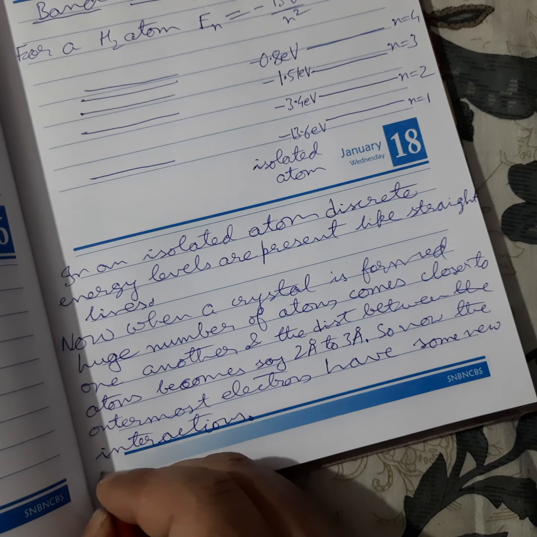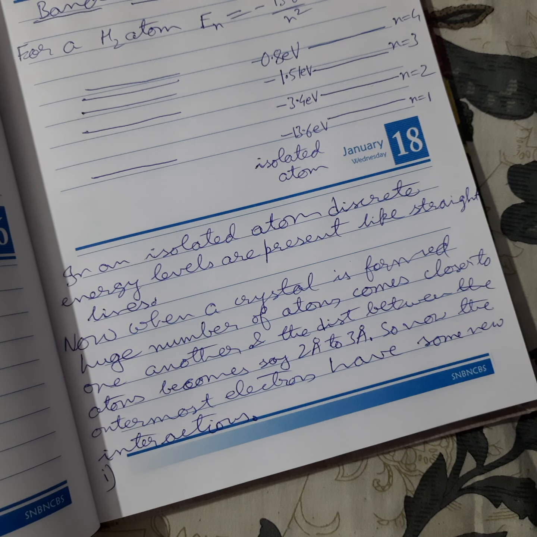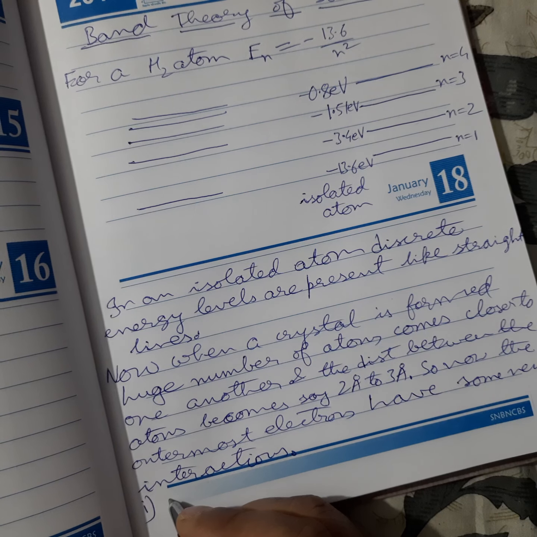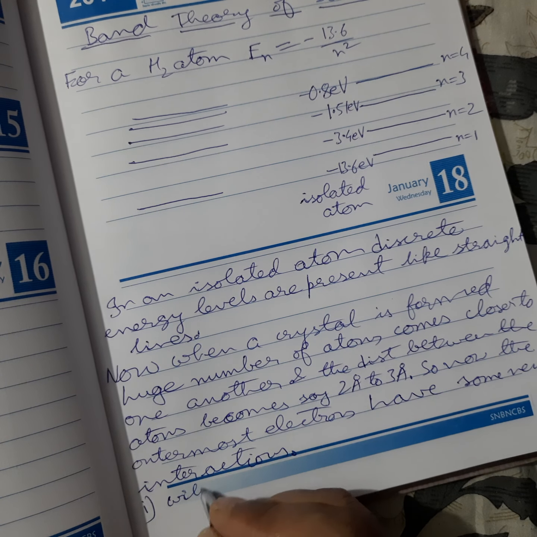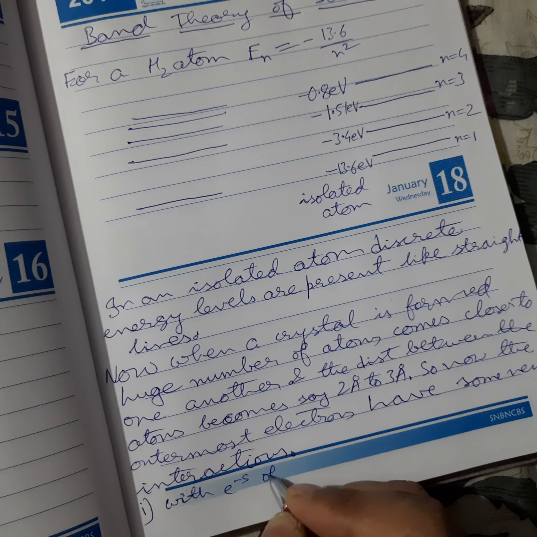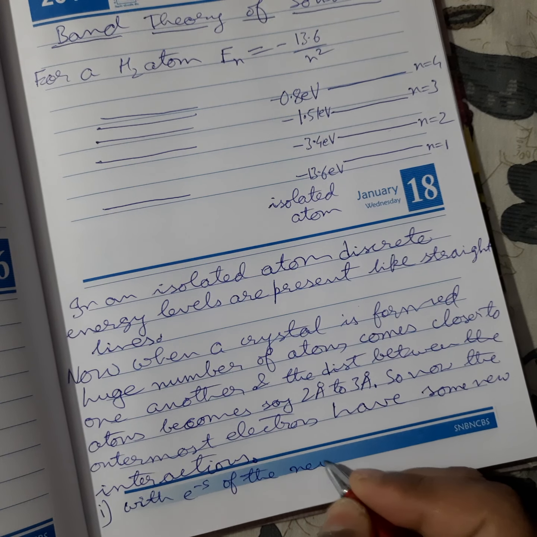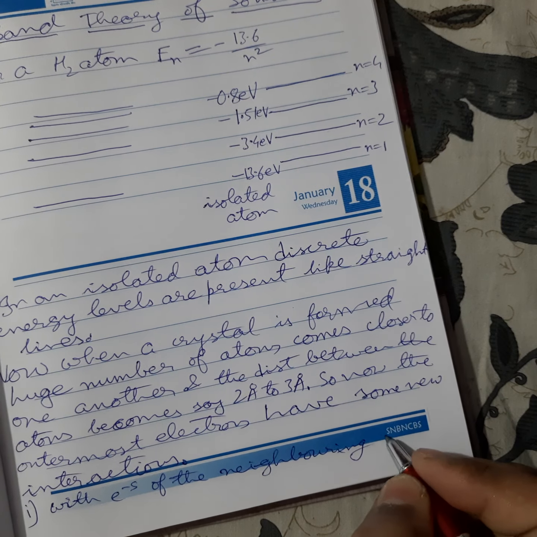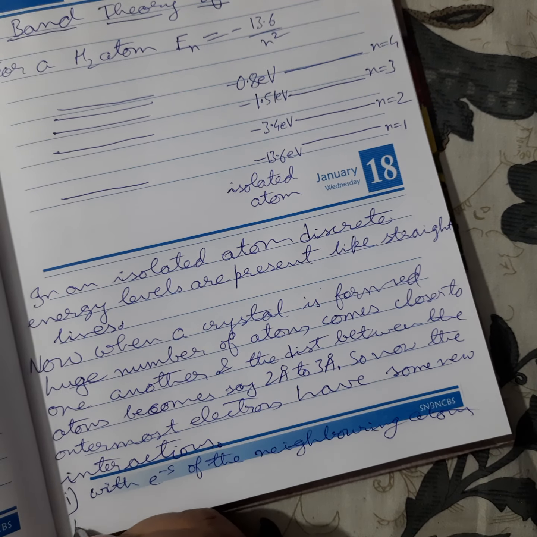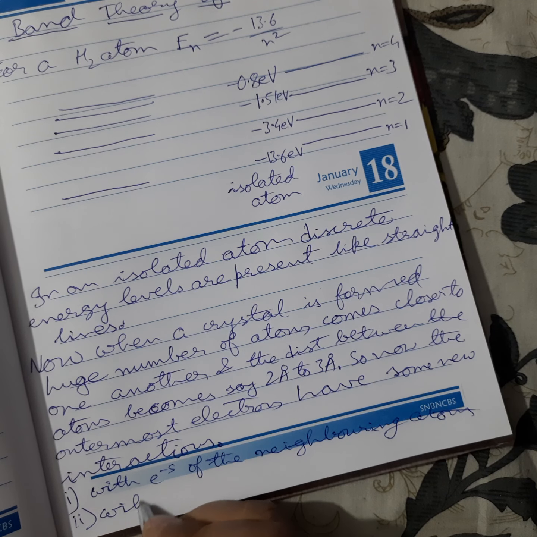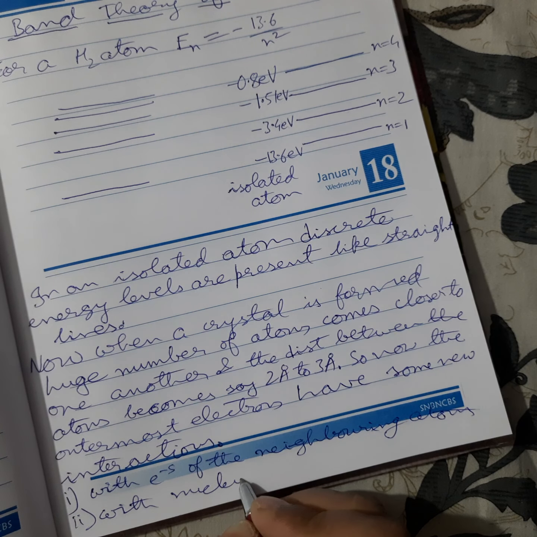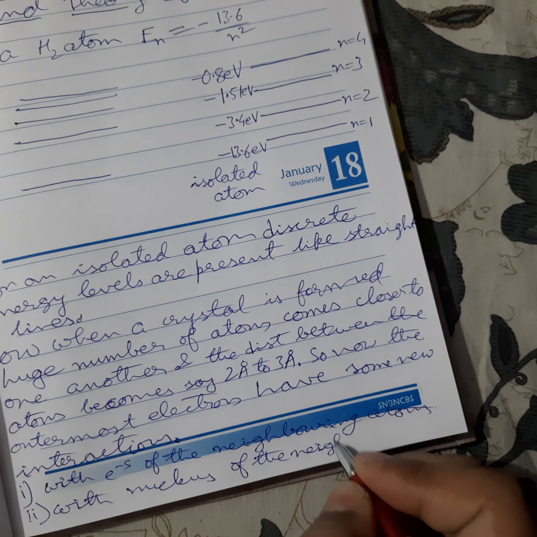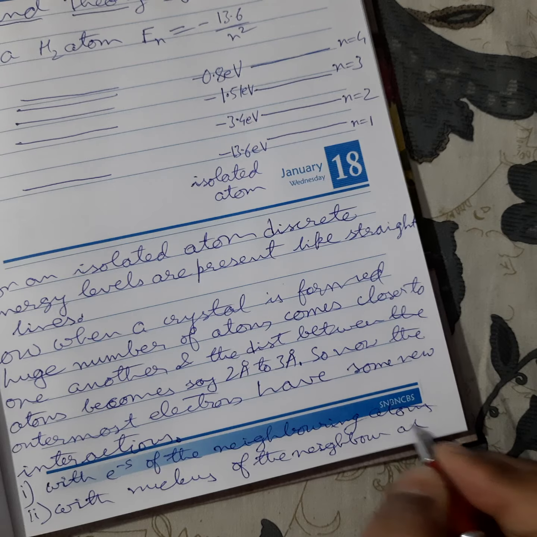What are those interactions? Number one is with electrons of the neighboring atoms, and number two is with the nucleus of the neighboring atoms.